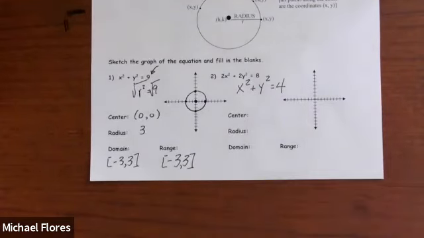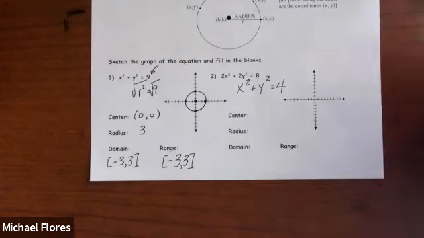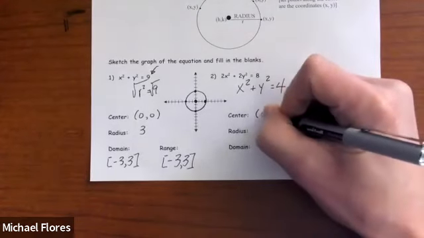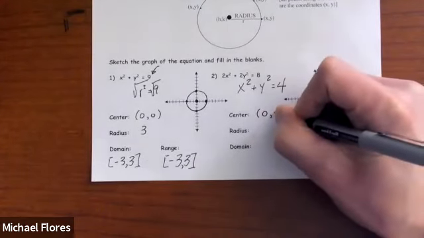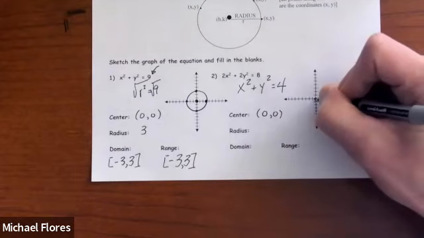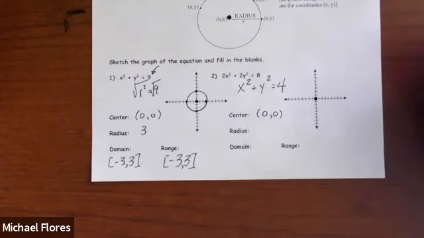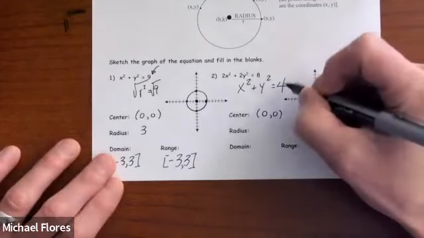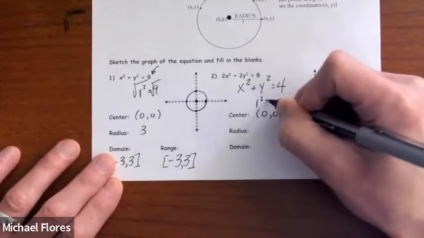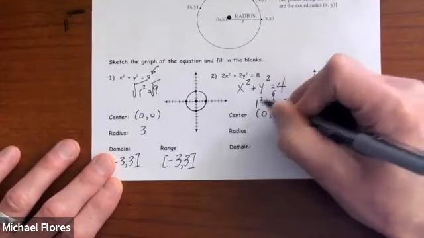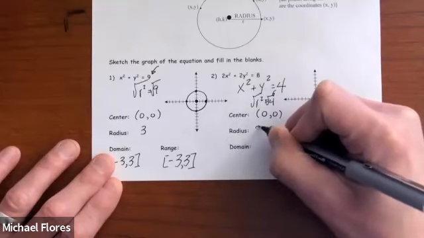Okay, this is in standard form. So we don't have it written in x minus h squared plus y minus k squared format. Therefore, our center is going to be 0, 0 at the pole. Once again, our r squared value is 4. So if you square root both sides, you get 2. That's our radius.